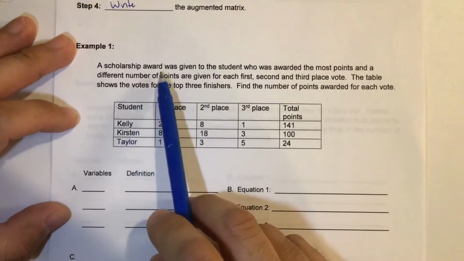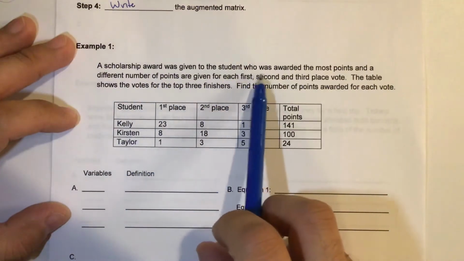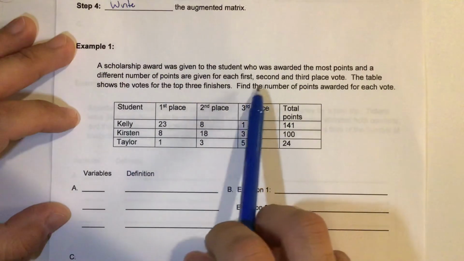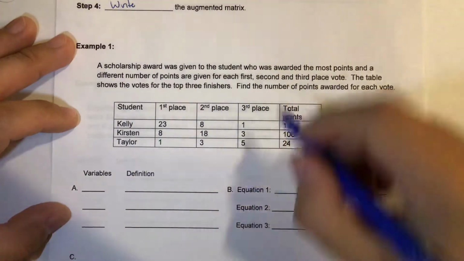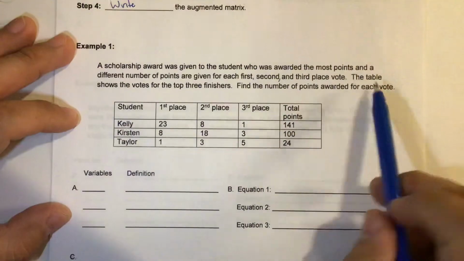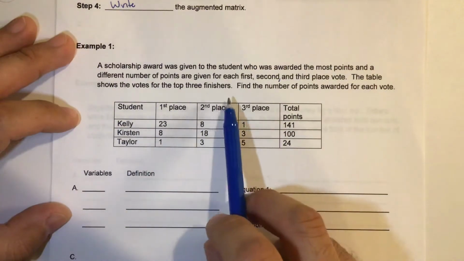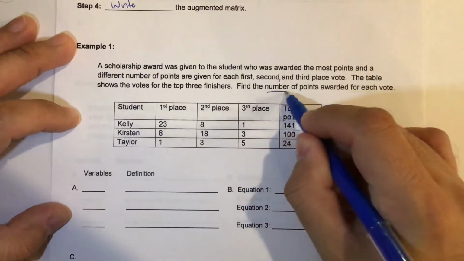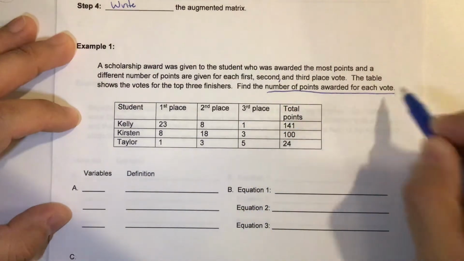So a scholarship award was given to the student who was awarded the most points, and a different number of points are given for each first, second, and third place vote. The table shows the votes for the top 3 finishers. Find the number of points awarded for each vote. So we're looking for the number of points awarded for each vote.